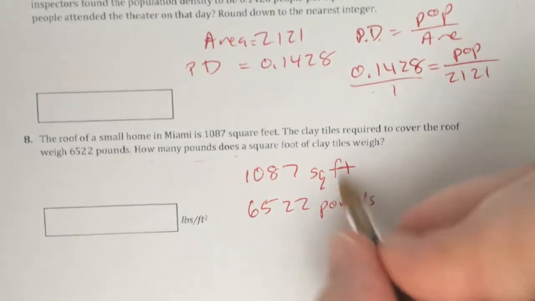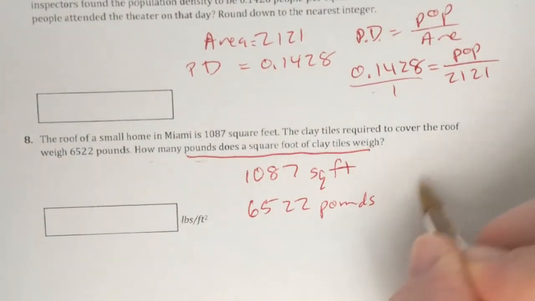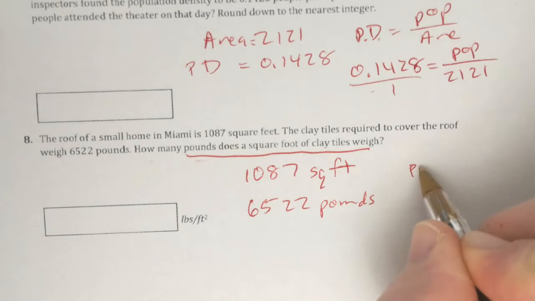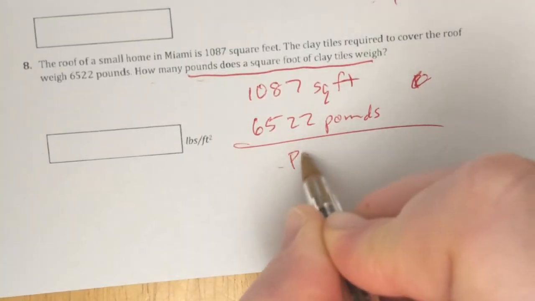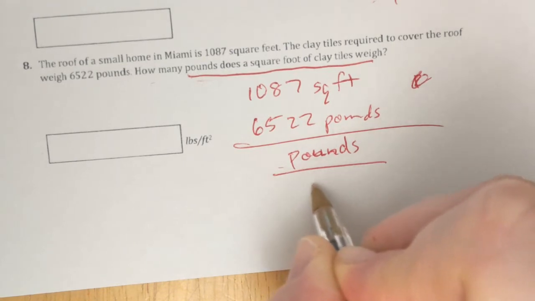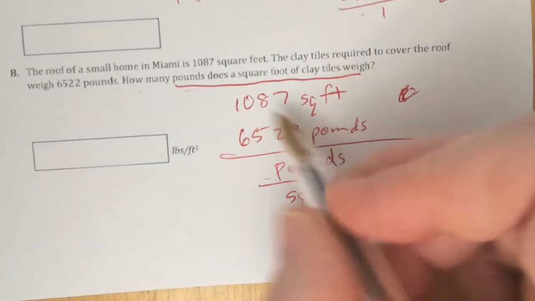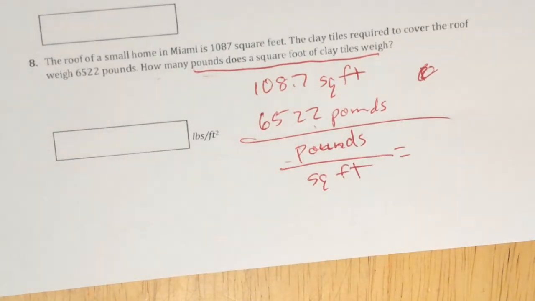All right, so they want pounds per square foot, right? So let's just write that down. Well, guess what? That's just division. You just take that, divide by that, and there's your answer. And you should be able to answer that.